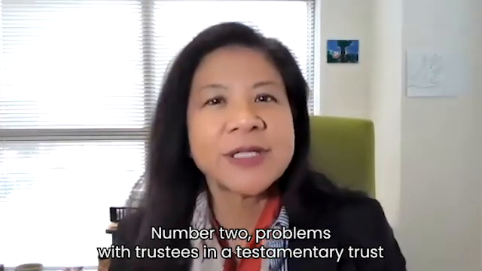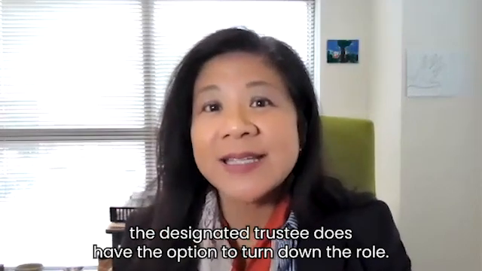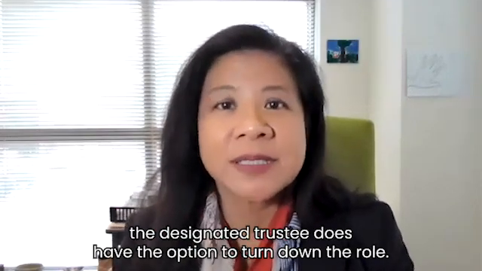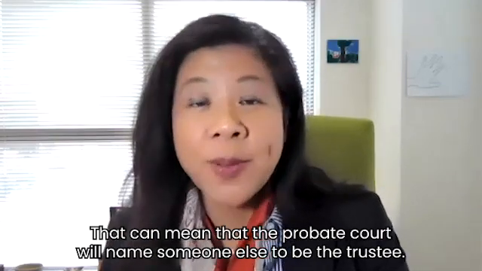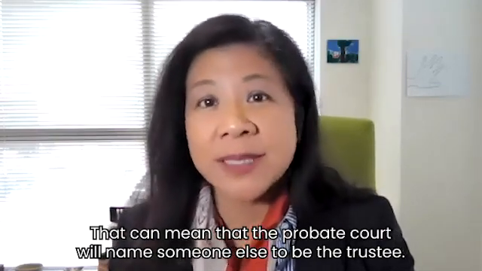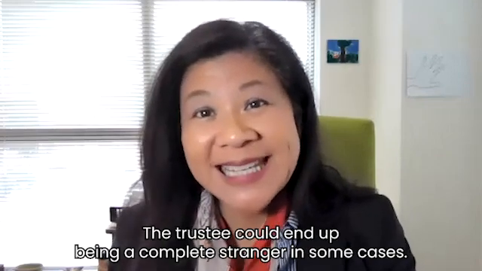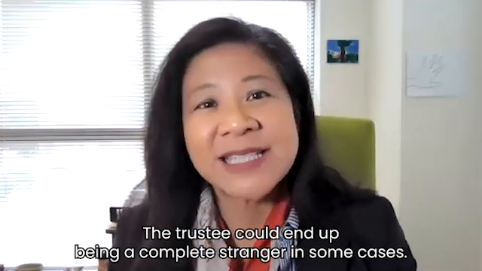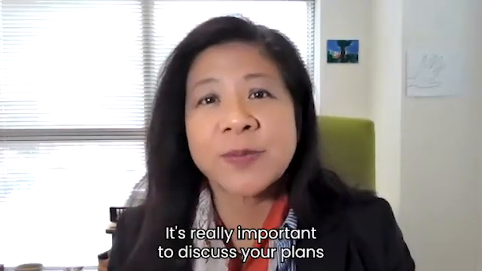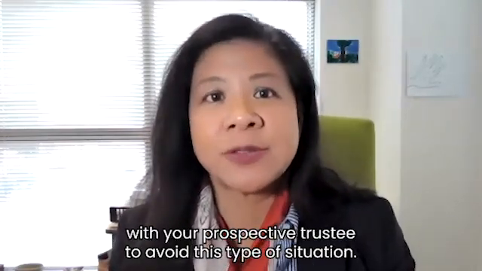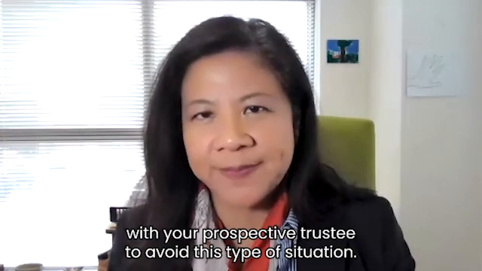In a testamentary trust, the designated trustee does have the option to turn down the role. That can mean that the probate court will name someone else to be the trustee. The trustee could end up being a complete stranger in some cases. It's really important to discuss your plans with your prospective trustee to avoid this type of situation.